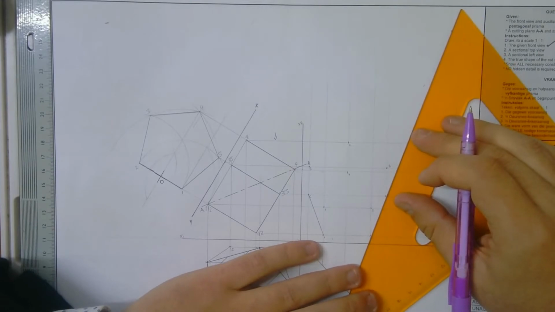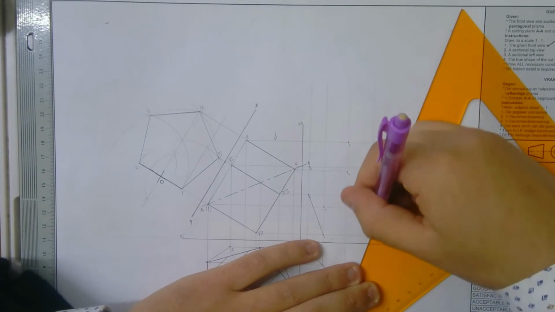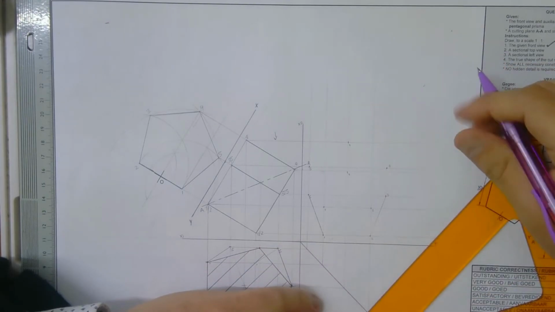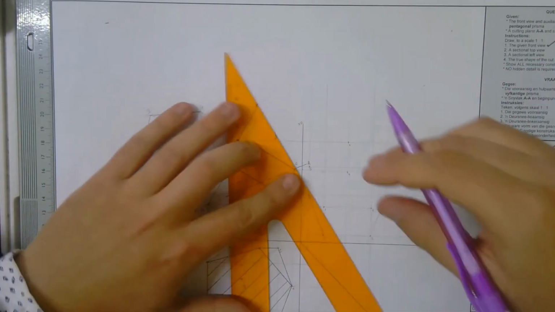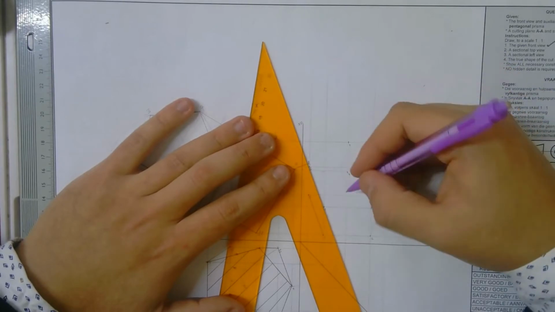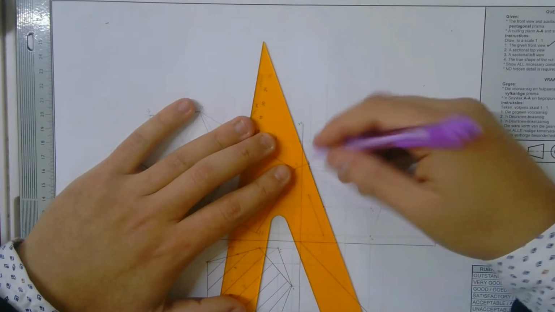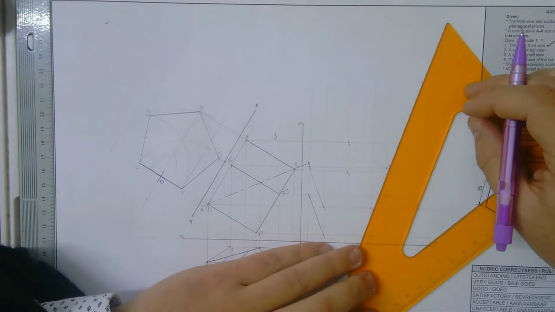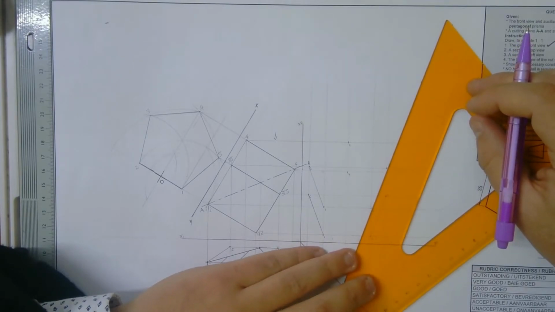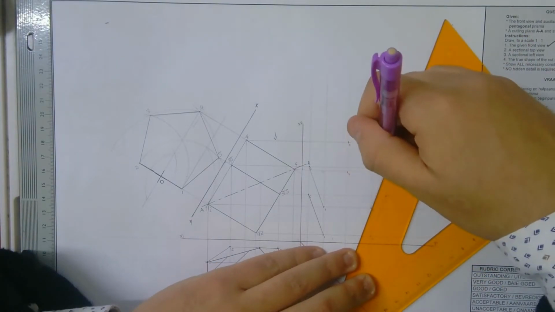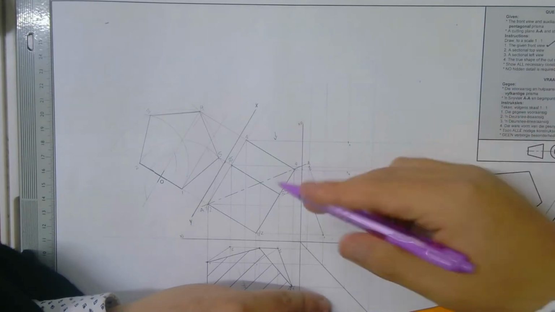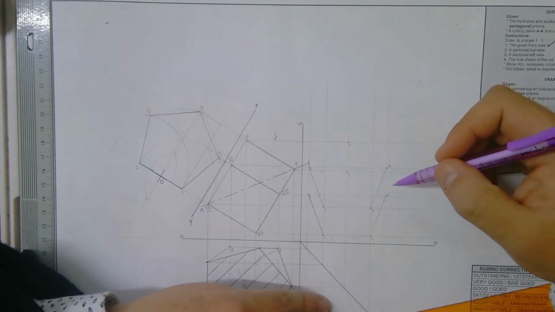So over here, 2 goes to 3. 3's on this side, 5's on that side.